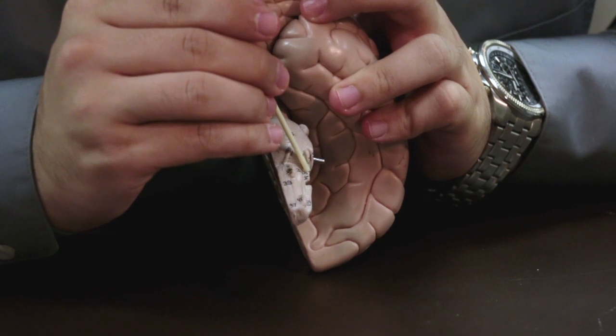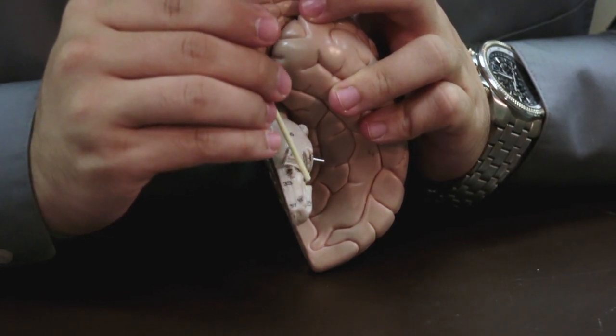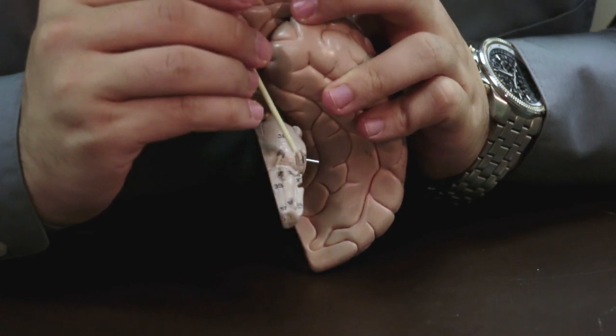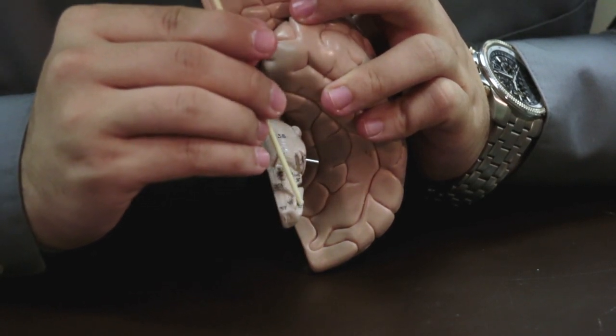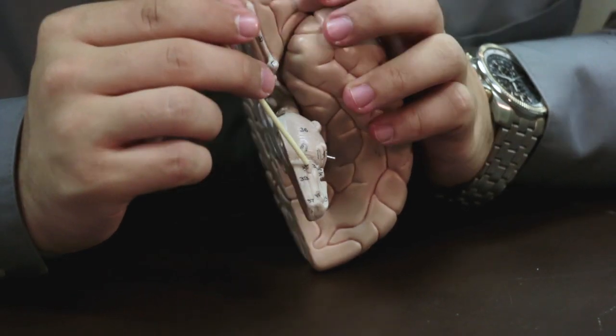This tiny one right here, that's 9. 10 is right below that. 11 is right here, and that's 12. Okay? We're going to do that again.